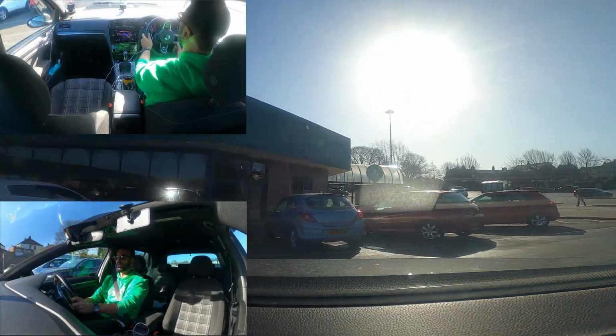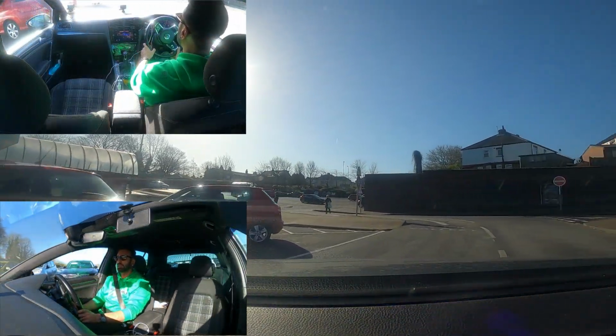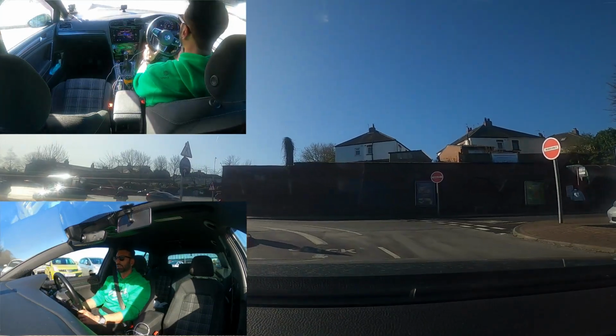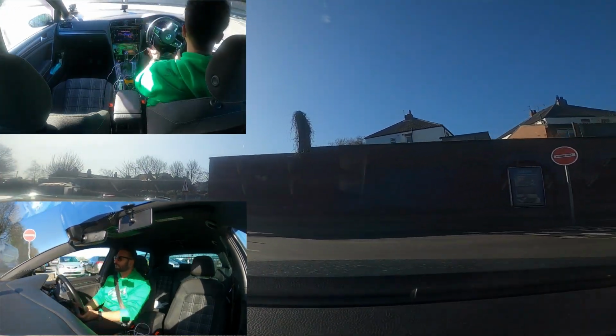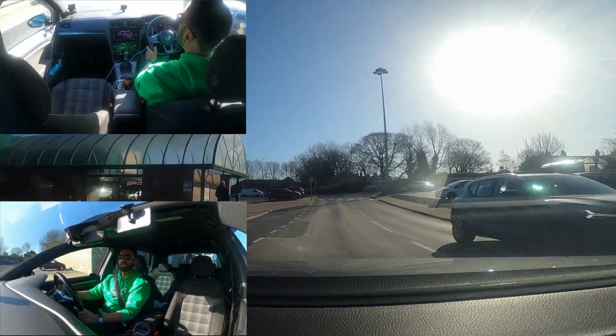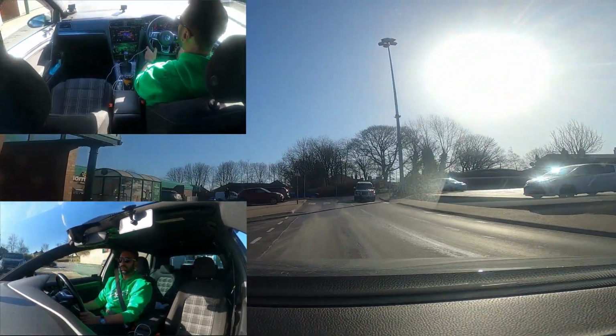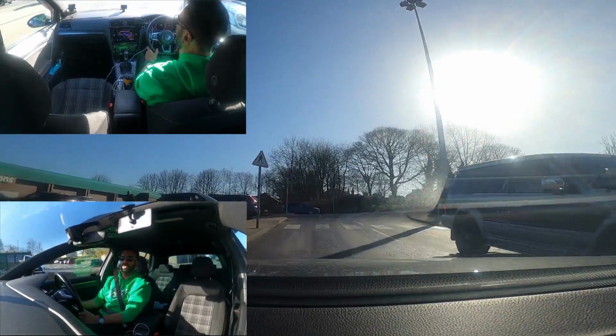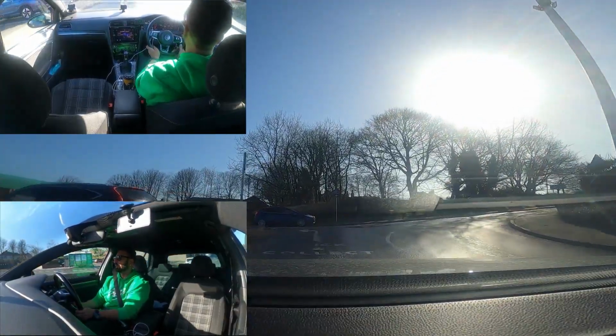So again, even if you don't have to change anything, you still have to run through the routine, because those two turns were very close. I didn't have to change gear or anything like this, so my routine halfway was already there, but I ran through the routine.